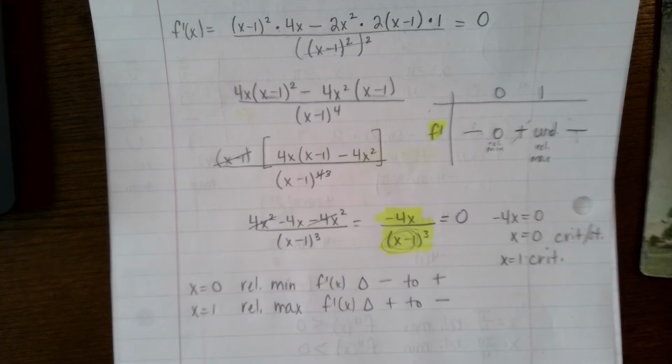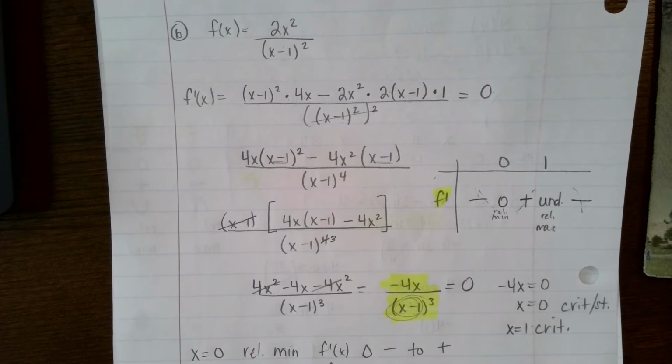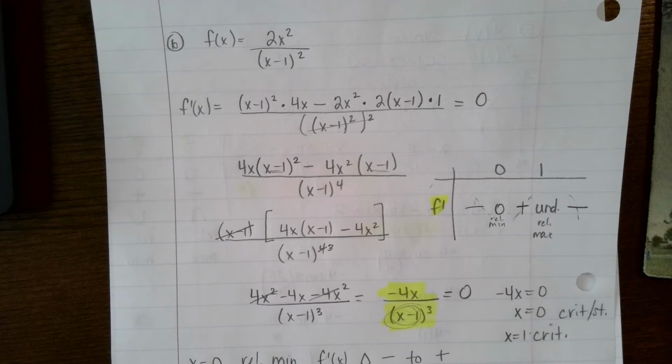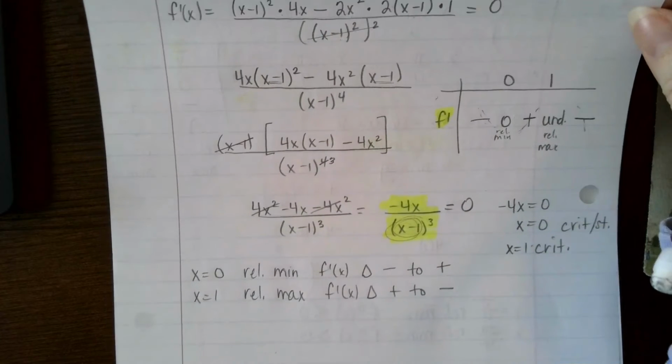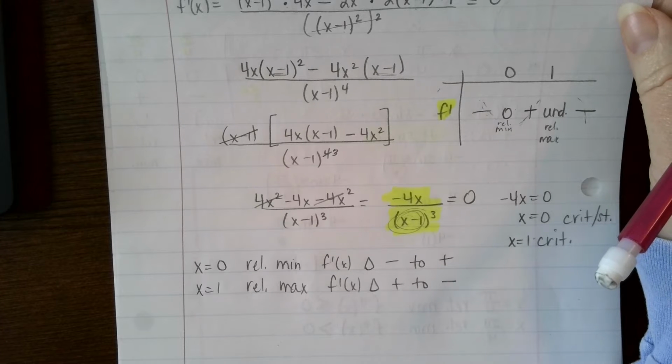Okay? All right, so I'll pull this down a little bit so you can see the top. You can go ahead and hit pause now if you want to. Copy all that down. And then your final answer right here, 0 relative min, 1 relative max. So that took care of number 6.